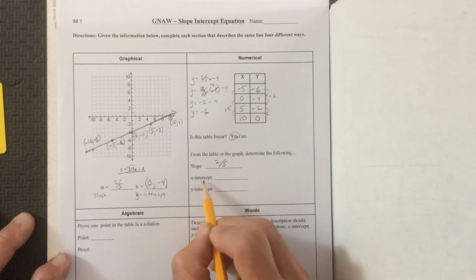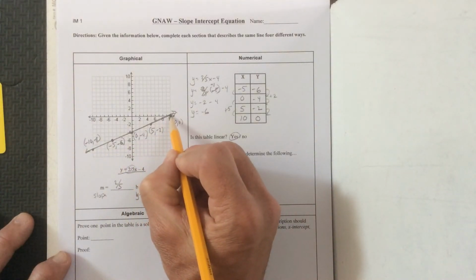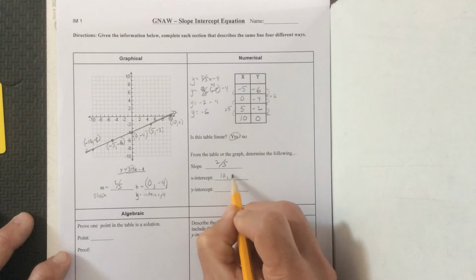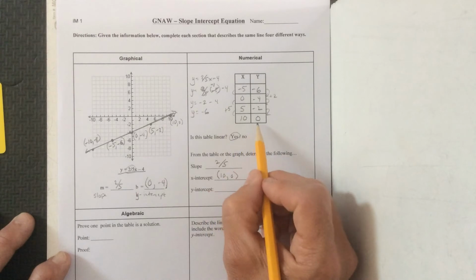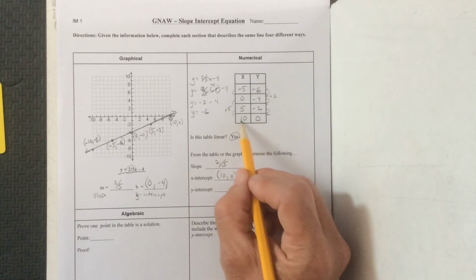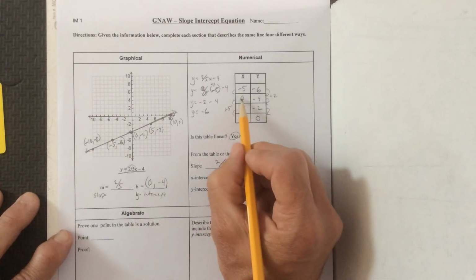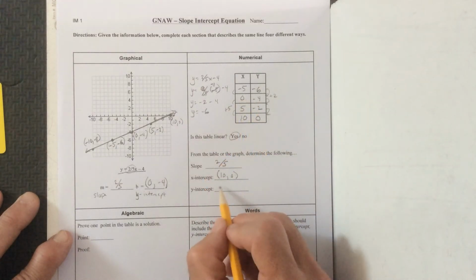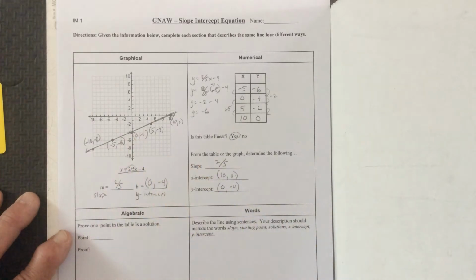The x-intercept. The definition is when the line crosses the x-axis. So the line crosses the x-axis right there, 10, 0. The other part of the definition, if you're just looking at a table of values, is when the y value is 0, because that would be on the x-axis. So 10, 0 would be your x-intercept. The y-intercept is when the x value is 0, 0, negative 4. The other definition of that is when the line crosses the y-axis, which would be that point right there.